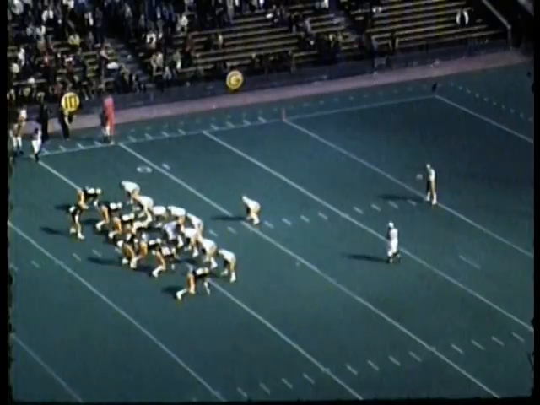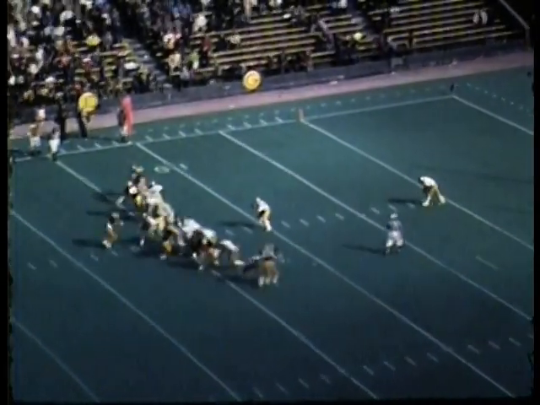So John Sullivan will have to come in to kick. That very well could have been the biggest play of the ball game because UCLA is forced to punt from their own 15. The Hawks should get the ball in excellent field position.